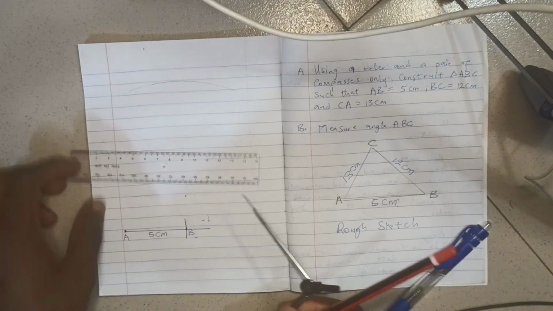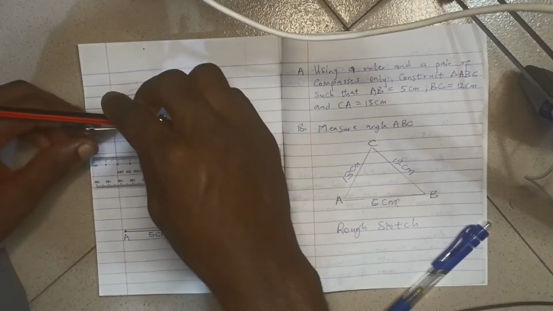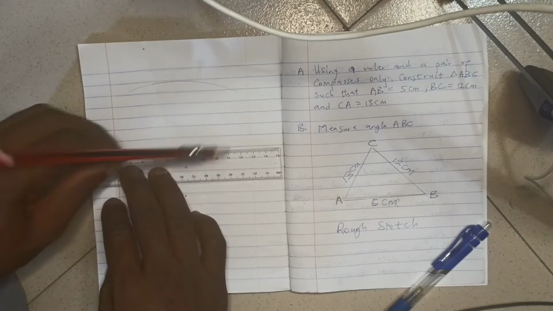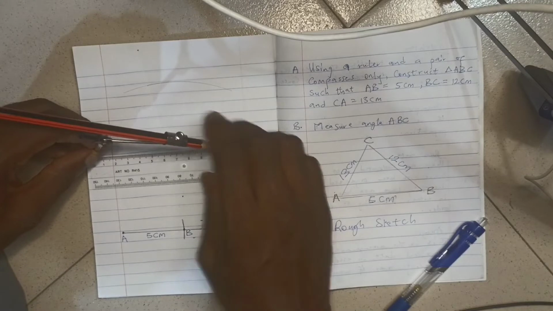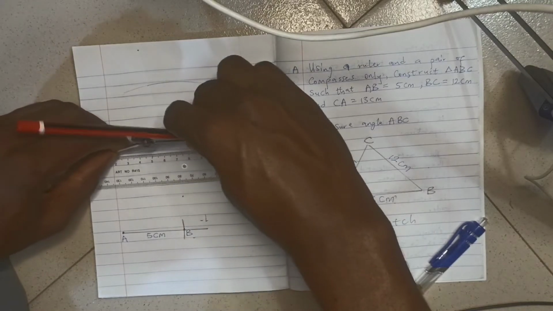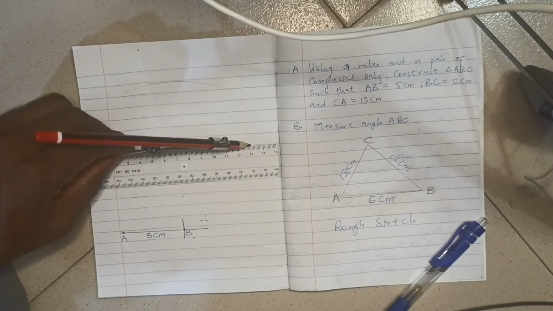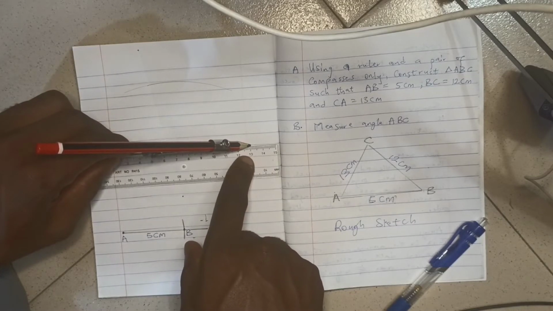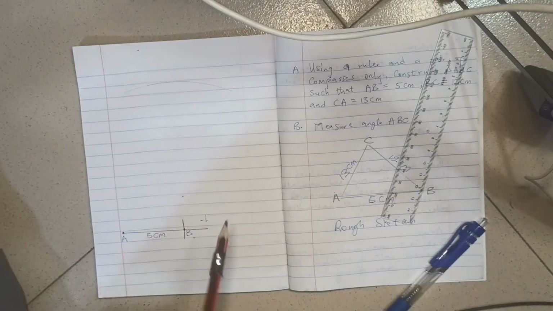I will place my ruler on top of my plan sheet, and I will measure out 13 centimeter from my ruler. So from this point of 0 to this given point of 13 centimeter, I will measure it out. So having measured out 13 centimeter from my ruler, I will bring out my pair of compass.